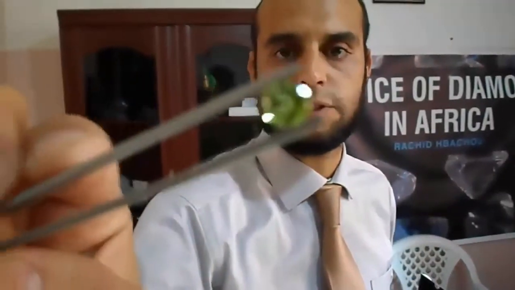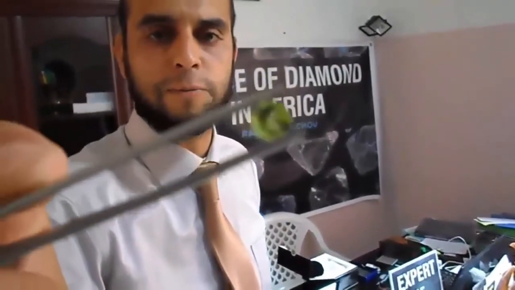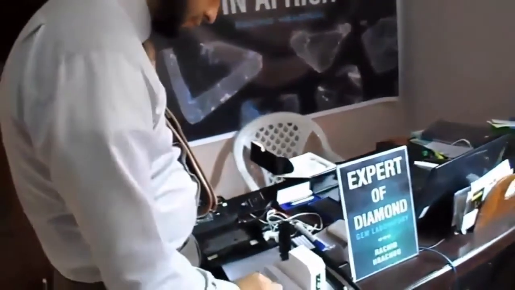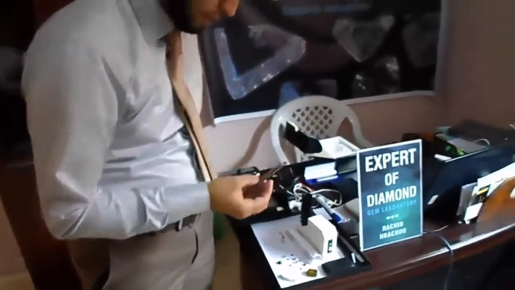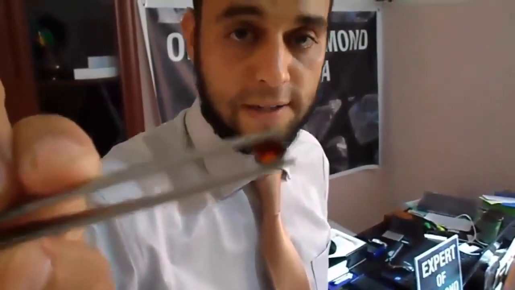This is a peridot. In this gemstone we can see some small inclusions. These inclusions are the proof that the stone is natural and not man-made. This gemstone is called garnet. It's one of the simulants of ruby. Natural stones that are used in the market as a simulant of ruby, in addition to garnet, include spinel.